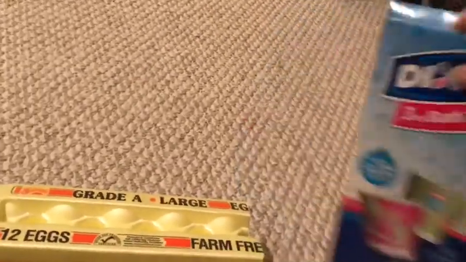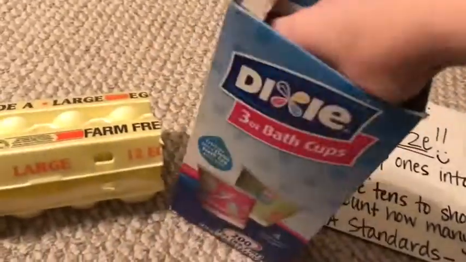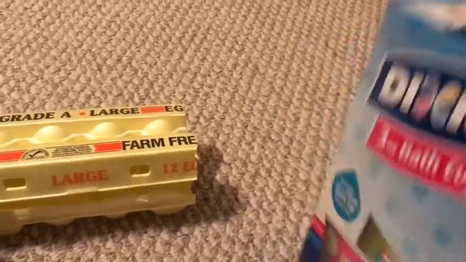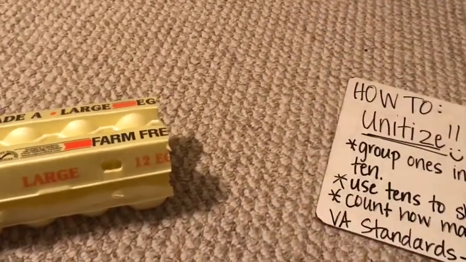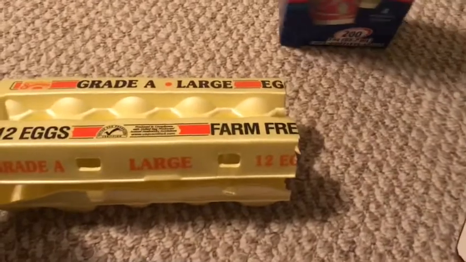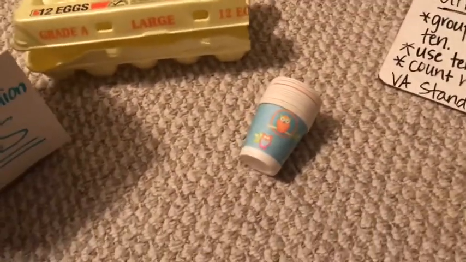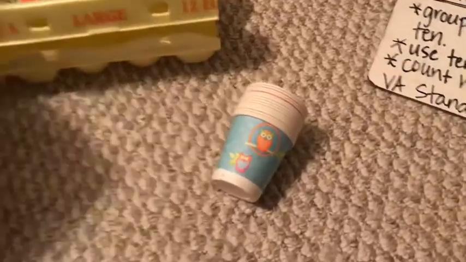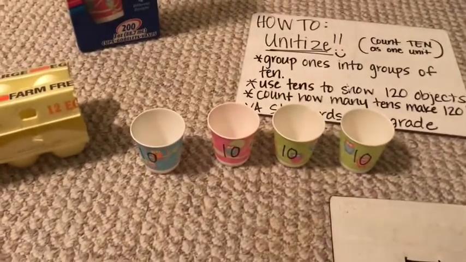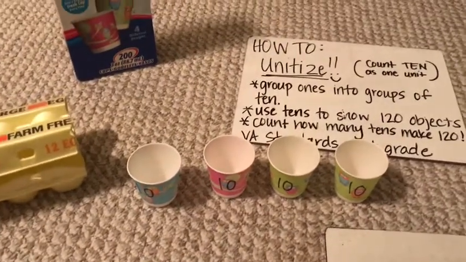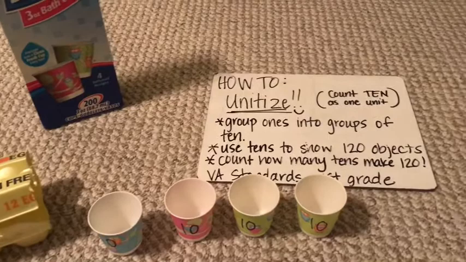I also went up into my bathroom and I pulled out these little Dixie cups because these are also perfect for grouping. So this is another option that you can use to help group your objects. And if you want to, you can label each of these as 10. If you start labeling cups with 10s on it, then they can see the groups of 10 that way. These are all just options to do the same thing.